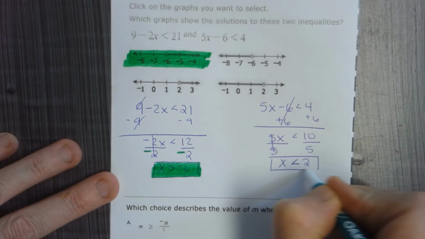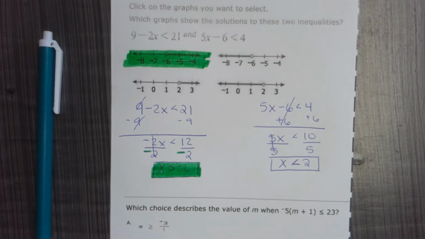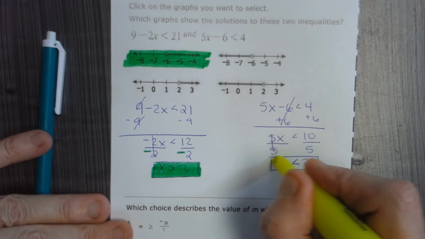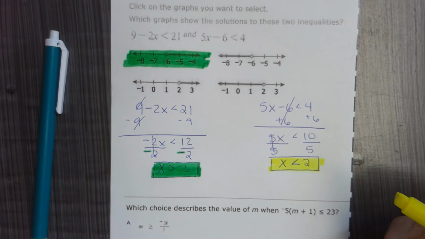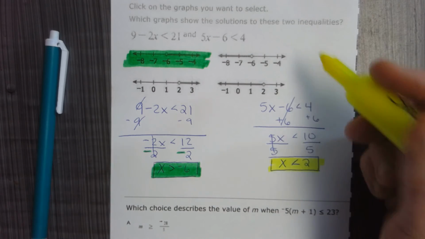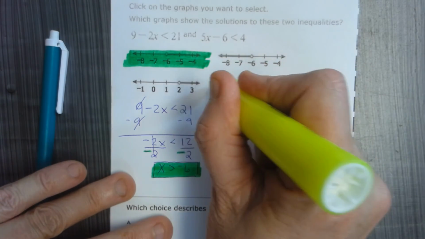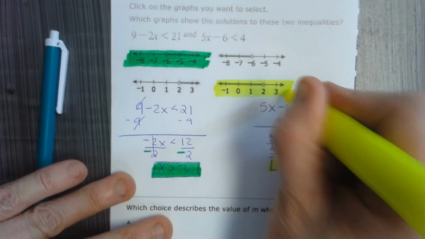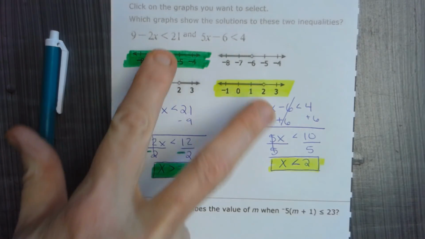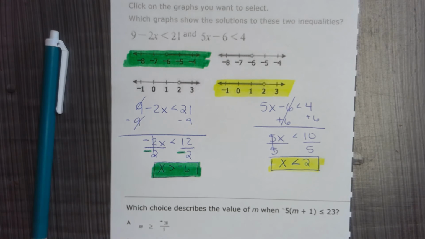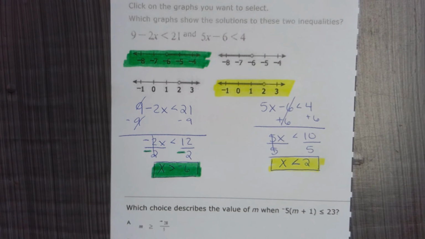X is less than 2. Okay, so this is the algebraic solution to my second inequality, and that goes with this graph. So these were the two graphs that you should have selected in your test.